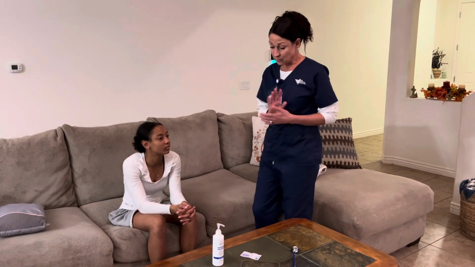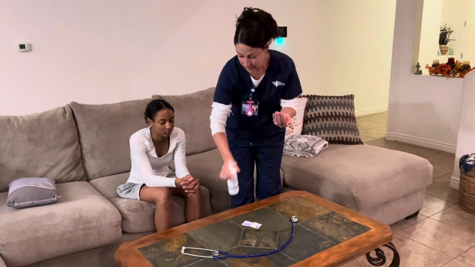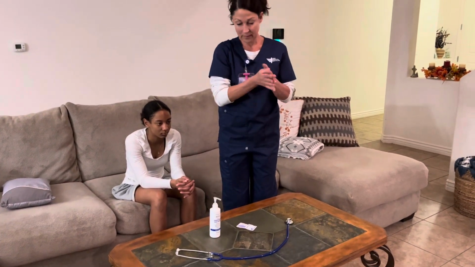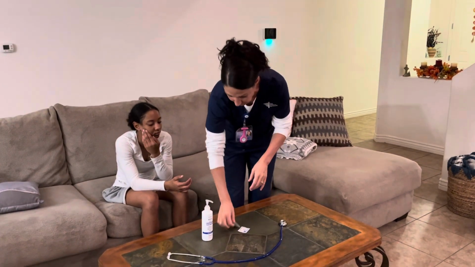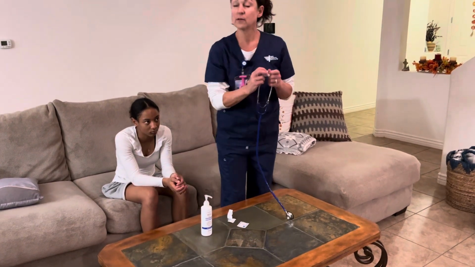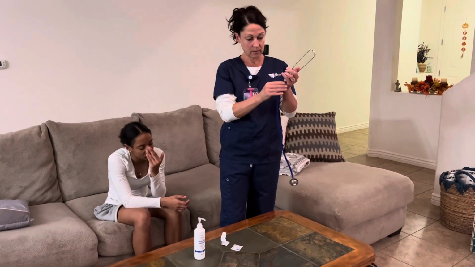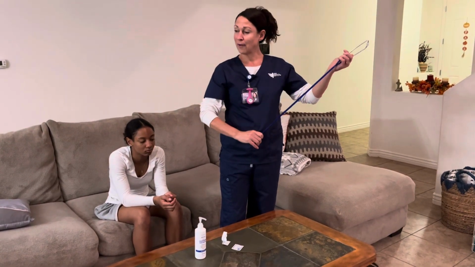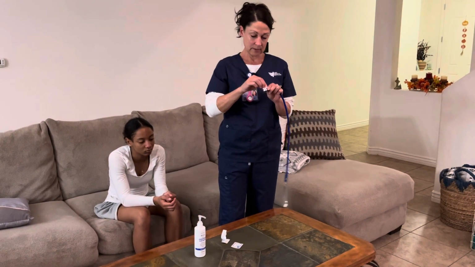All right. So now I would be sure to go ahead and do hand hygiene. Today I just have some hand sanitizer, so I'm going to go ahead and make sure that is all rubbed in real well. I'm going to go ahead and clean my stethoscope. I have already closed the door for privacy. I have also closed the curtain if we would have one. We'll have the curtain closed also for privacy.